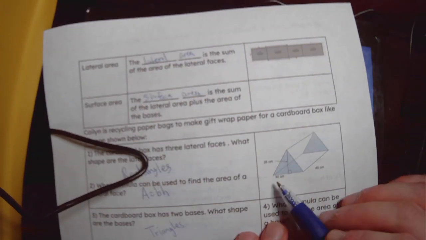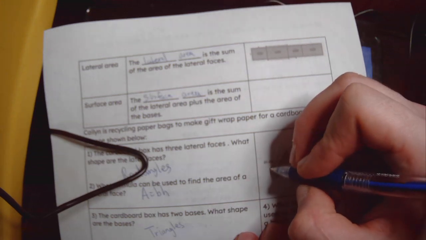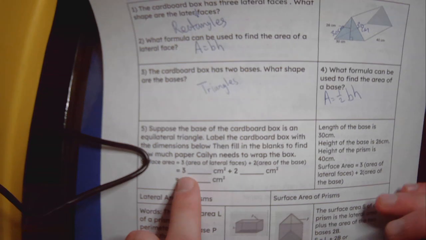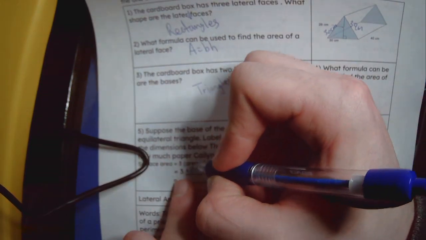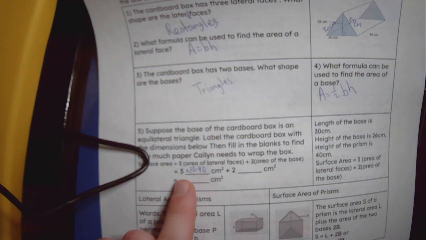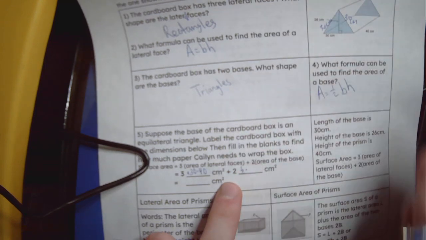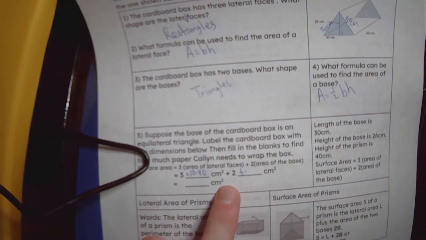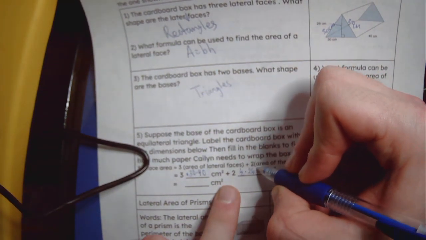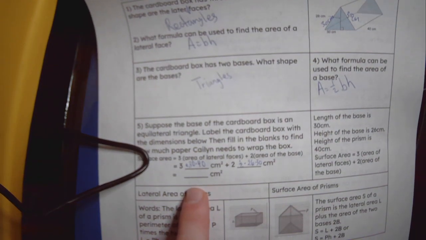Since this whole thing is 30, I know this is 30, and I know this is 30, and that makes my life a whole lot easier when I go to fill in the formula. 3 times 30 times 40. Actually, is that going to work? 30, 40, 30, 40, 30. Yes. Plus 2 times 1/2 times 26 times 30. That's what the formula is going to be for us.